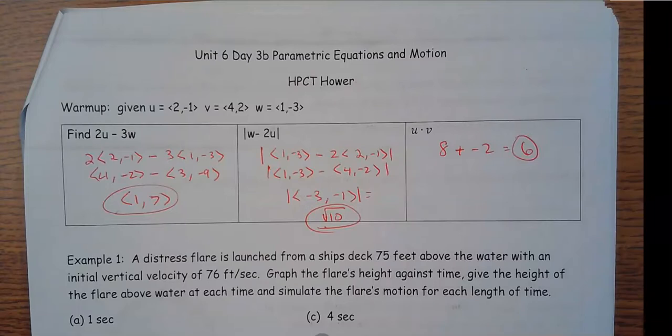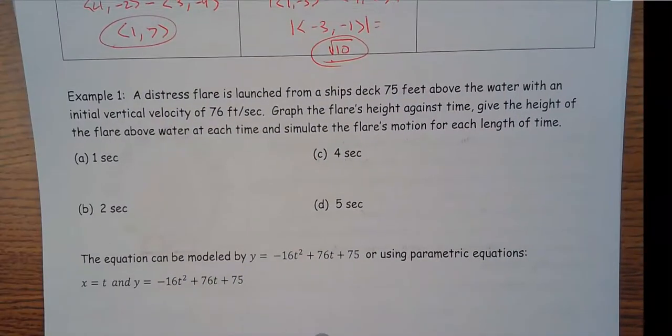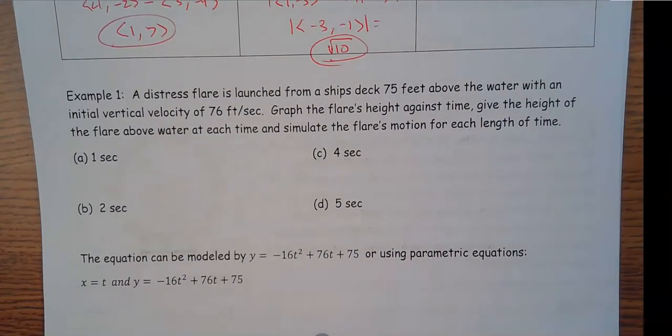So now below here we have a distress flare. It's launched from a ship 75 feet above the water with an initial velocity of 76 feet per second. Now we're going to graph this against time. So we're going to let T be that driving force. We're going to look at how the X is changing, how the Y is changing of this guy.